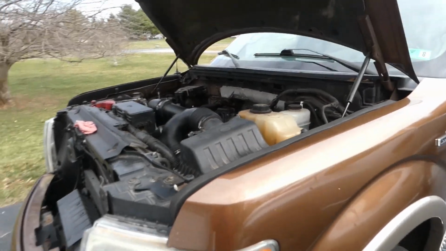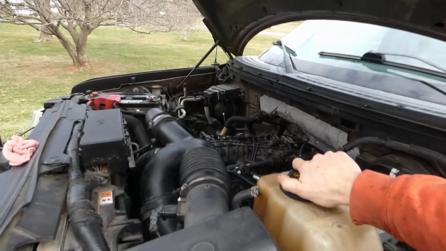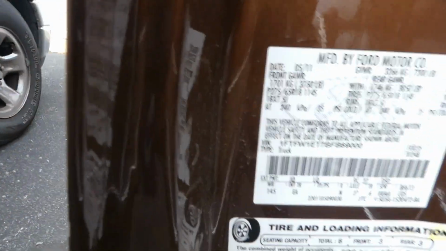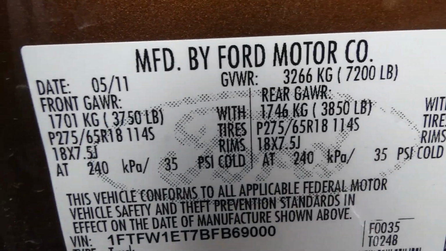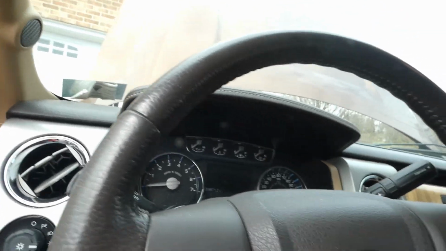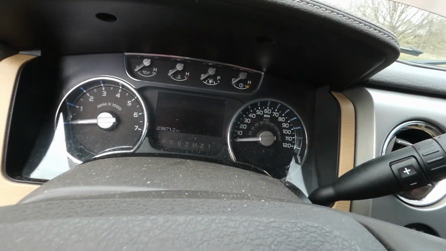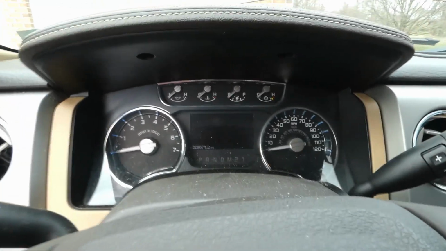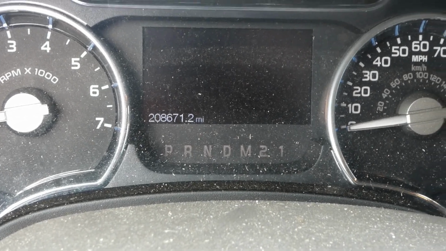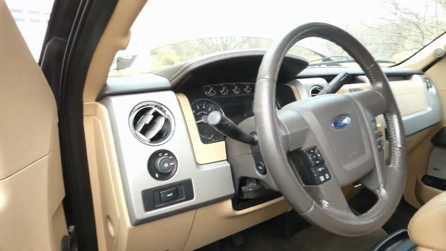What's up, everybody? Welcome back for another episode of Diagnostics Done Right. We're here with a 2011, I believe, 2011 F150 with a 3.5 liter turbo. We got 208,000 miles on it. Customer complaint is a check engine light.